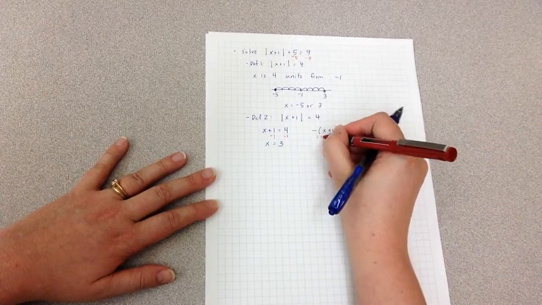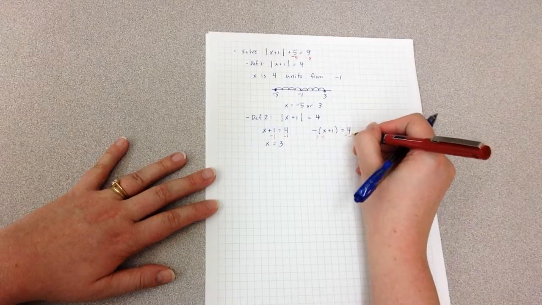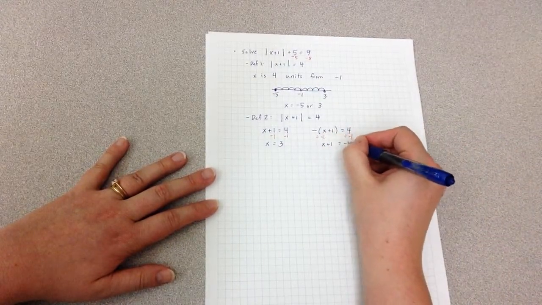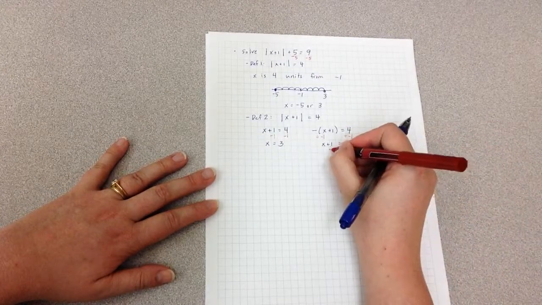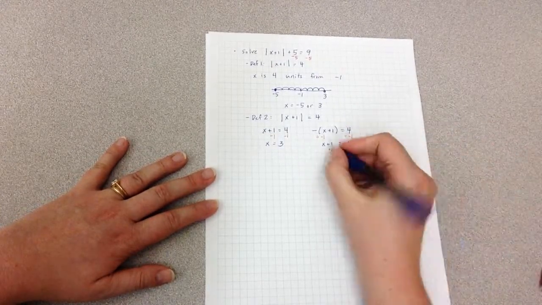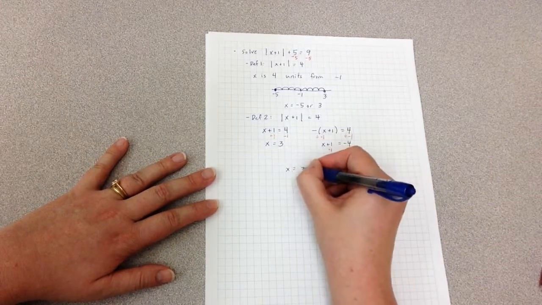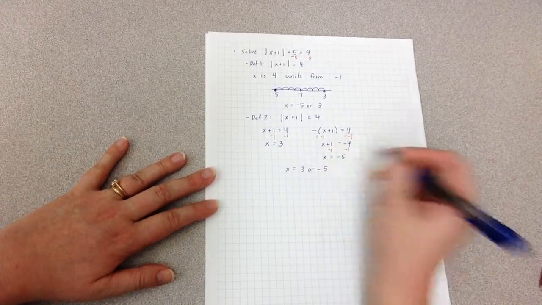On the right-hand side, I divide by -1 first. That gets me x plus 1 equals -4. I then subtract 1. That gets me x equals -5. So x equals 3 or -5.